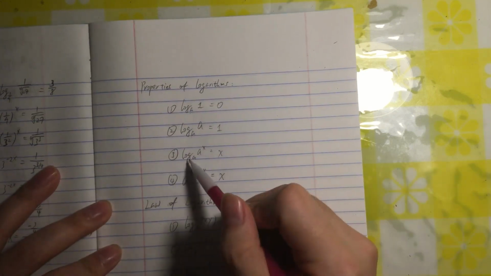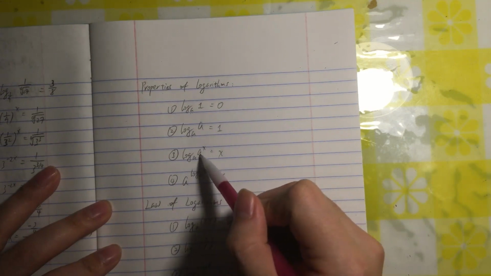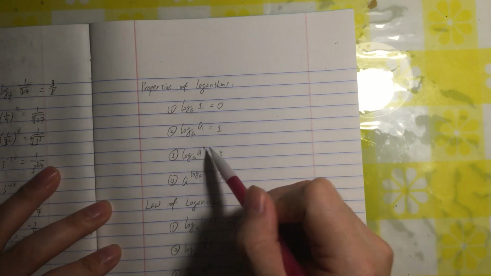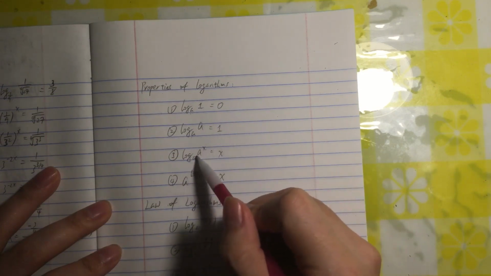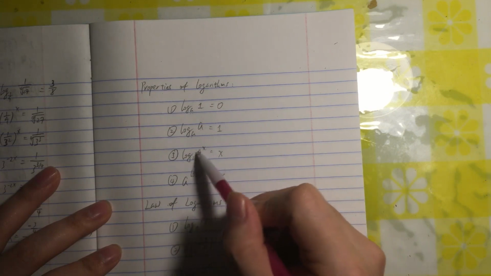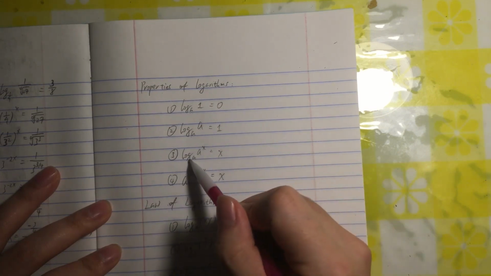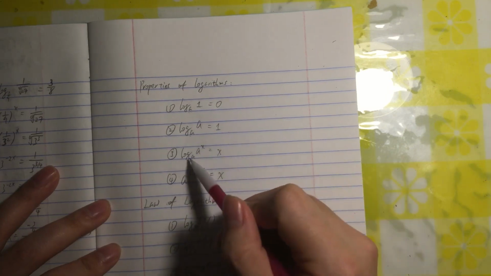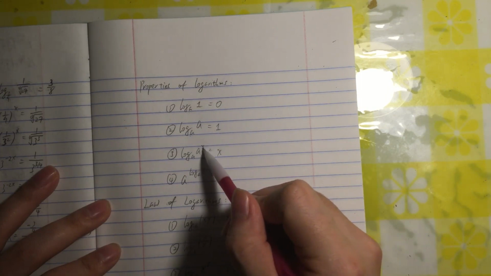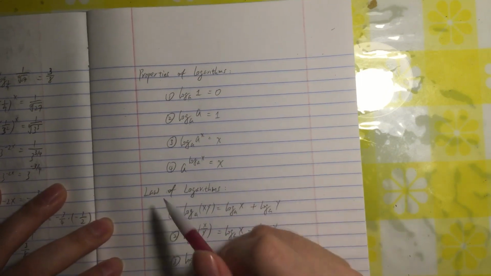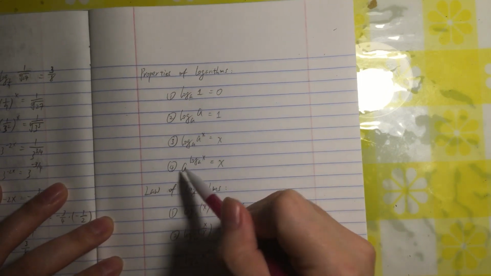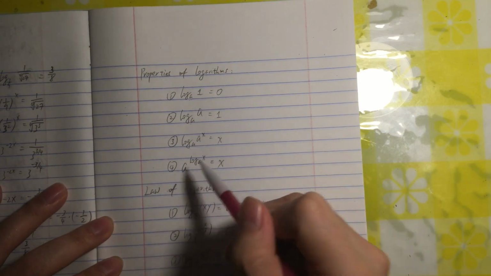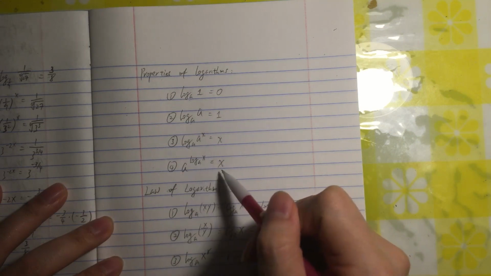Next property, log base a of a to the power of x is x, because a to the power of x is a to the power of x. So log base a of a to the power of x equals x. Next property, a to the power of log base a of x equals x.